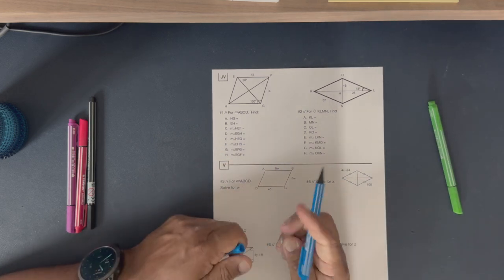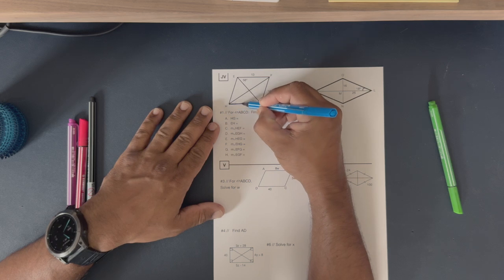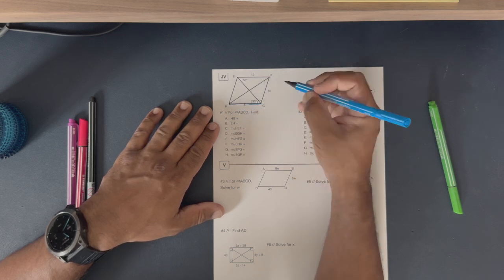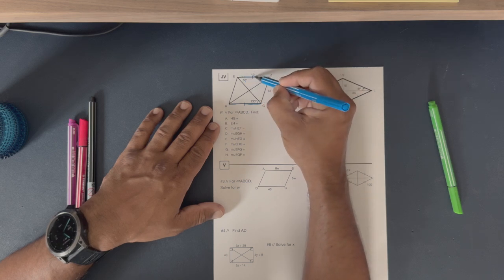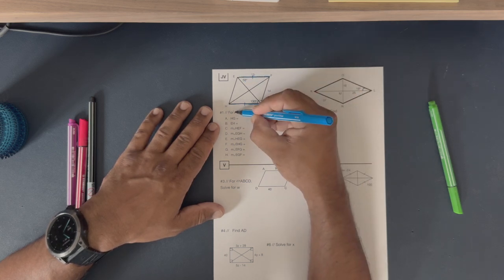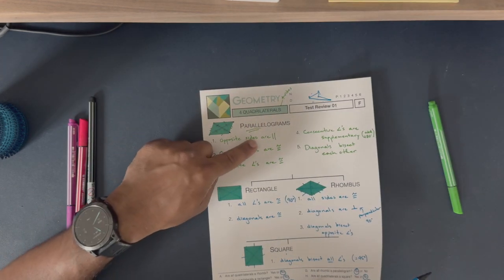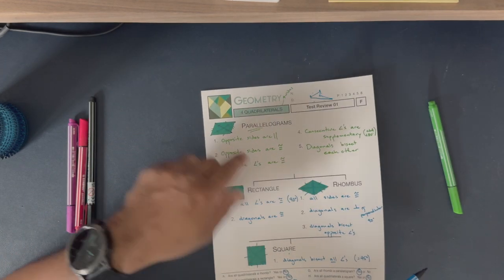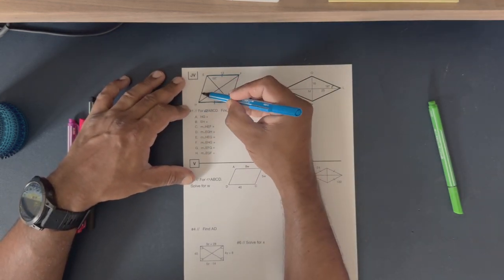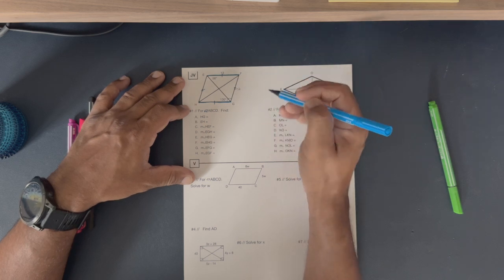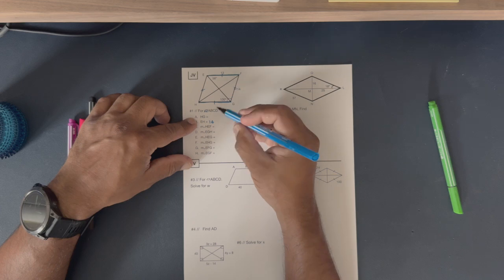All right, let's do the sides first. HG. HG is this side right here. That is the same as the one across from it. Okay, how do I know that? Well, I'm told it's a parallelogram, and for a parallelogram, opposite sides are congruent. All right, how about EH? EH is the same as the thing across from it. So that's 14. I forgot to write the first one, HG. That's 13.